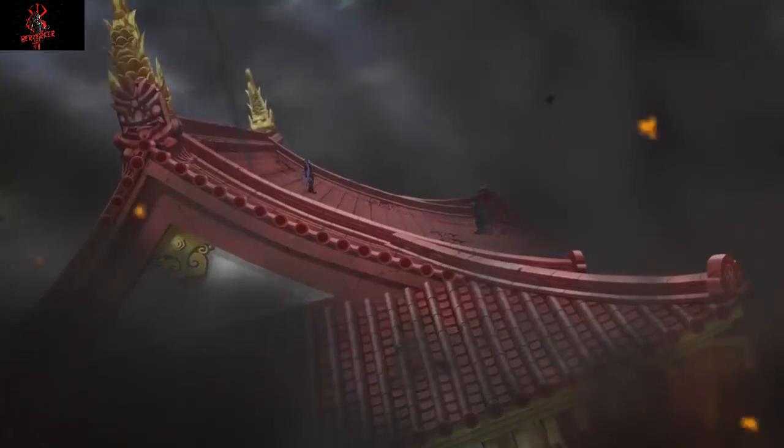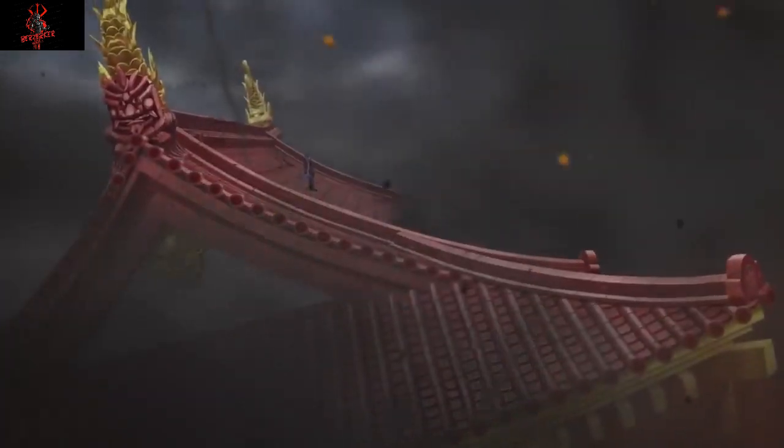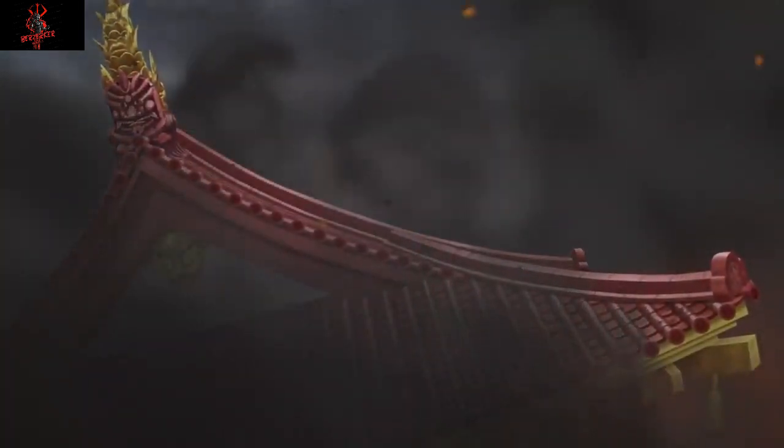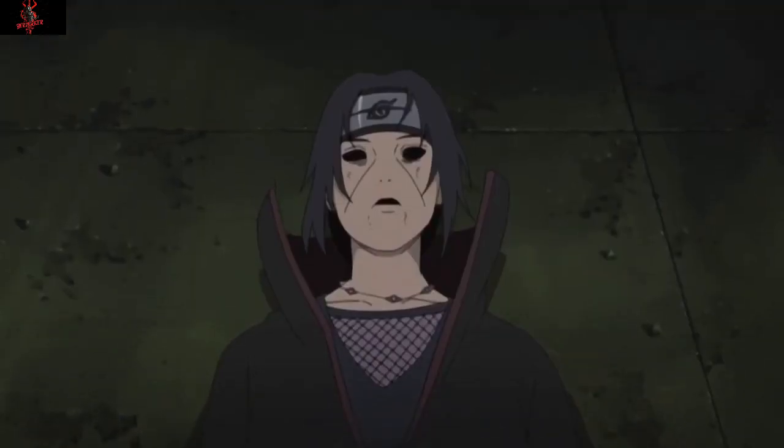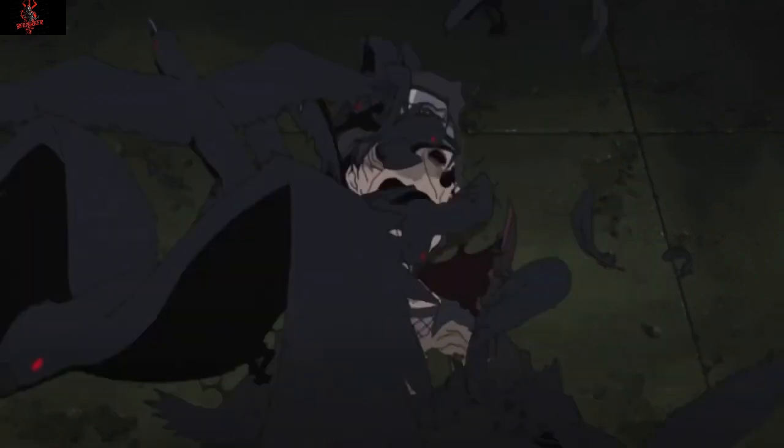Also, something I think would be really cool is if in the domain expansion, whenever people try to touch him or attack him, he'd just turn into bats. Like how Itachi does his substitution and turns into crows, or maybe just something like this.